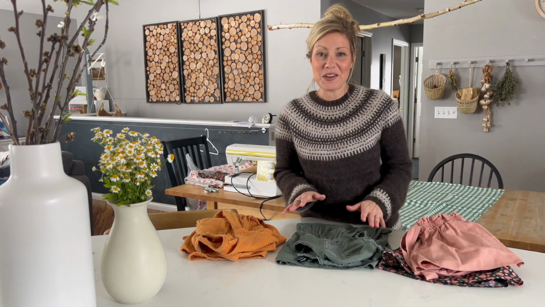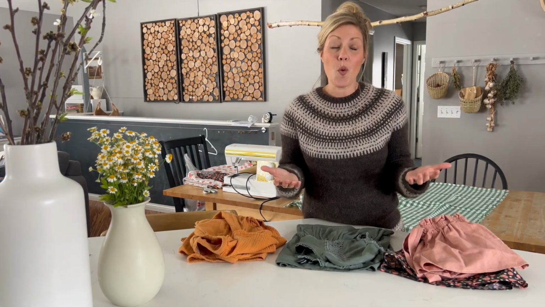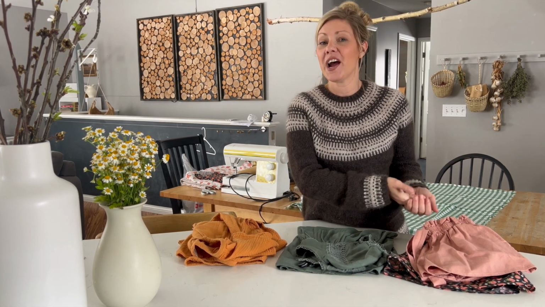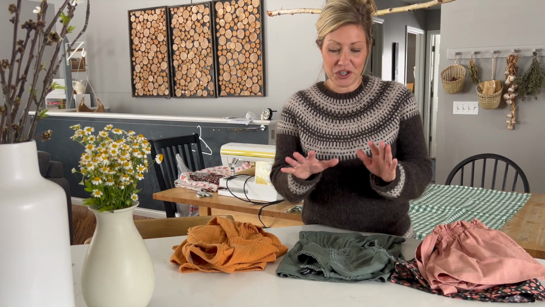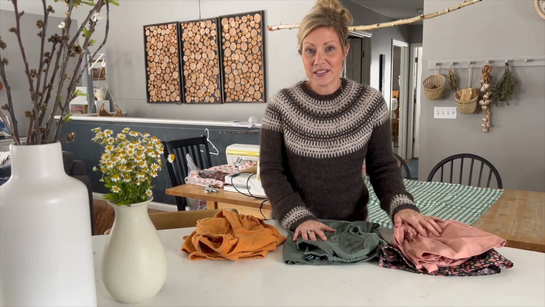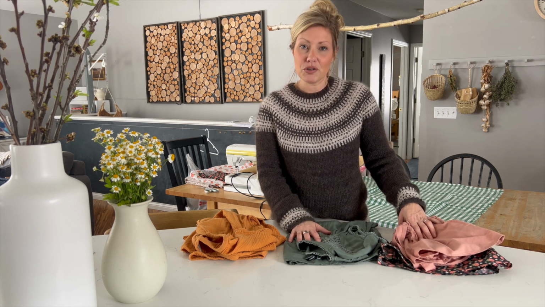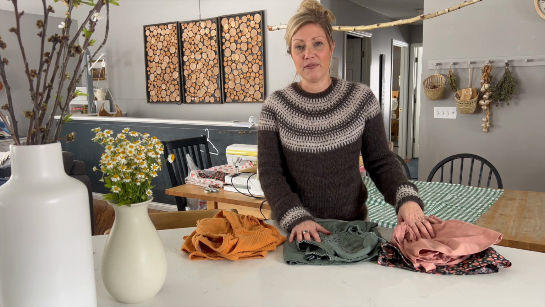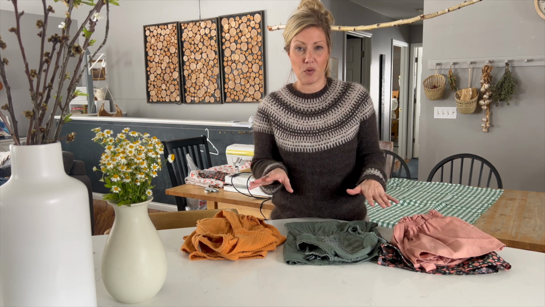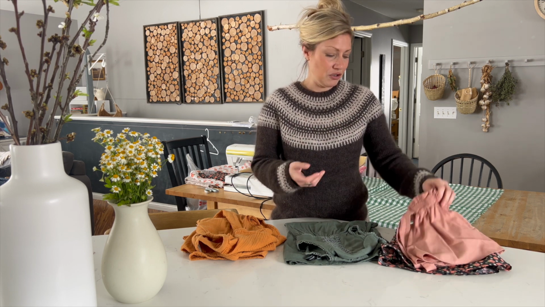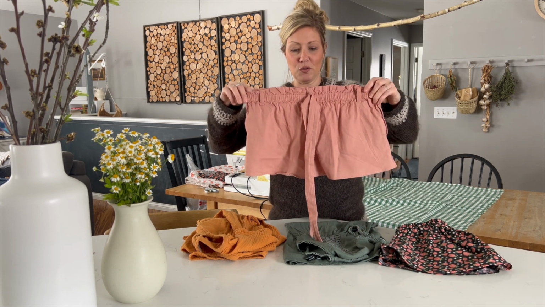Okay, so the first thing we need to do is determine what is your favorite shirt or what is your child's favorite piece of clothing, and then that's what we're going to use to create a pattern and then sew a brand new piece of clothing. So for instance, my daughter wanted a new pair of shorts for Easter, so I had her go to her closet, her drawer, and find me her favorite pair of shorts that I know fit her.